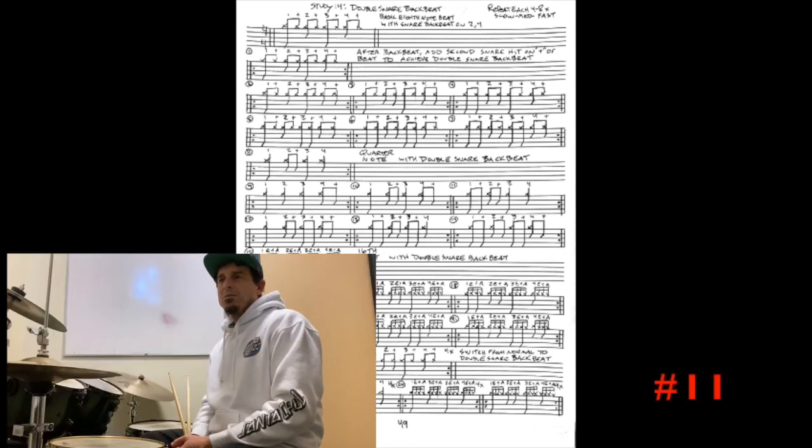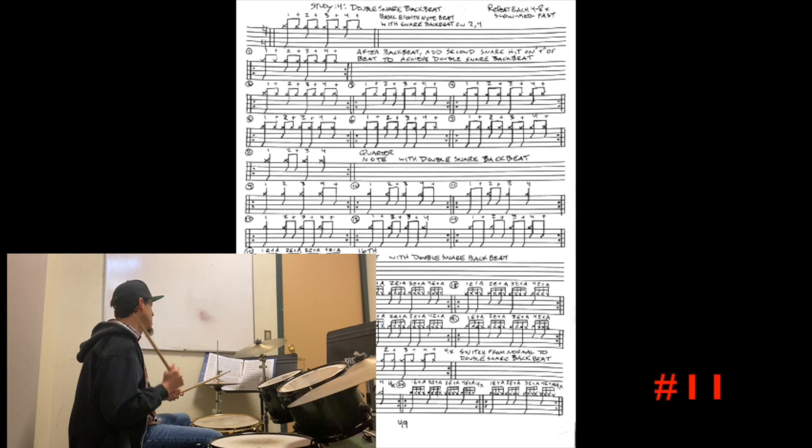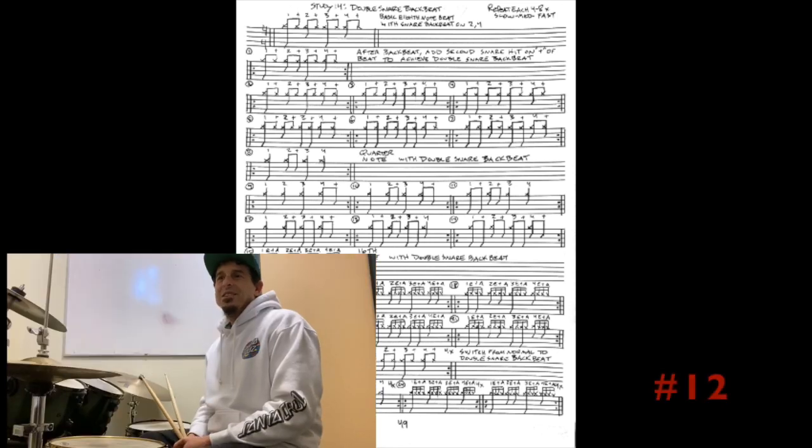For number 11, we're going to have eighth notes in our bass drum on beat 1 with our double snare backbeat on beat 2, and then basic for beats 3 and 4. Okay, for number 12, we're going to have our double snare backbeat on both beats 2 and 4, and we'll have eighth notes in our bass drum on beat 3.